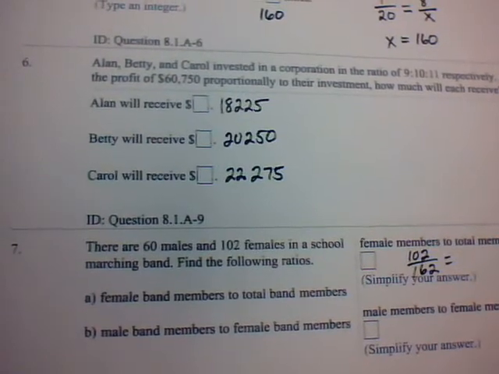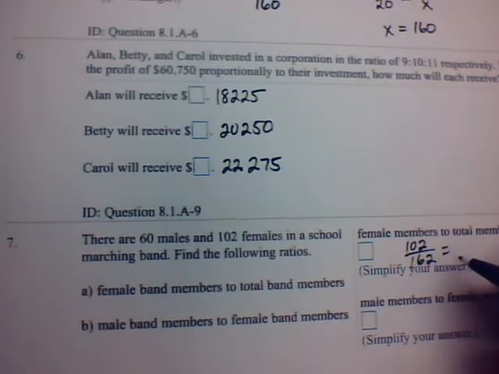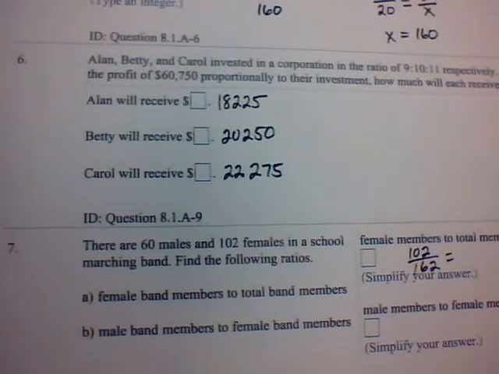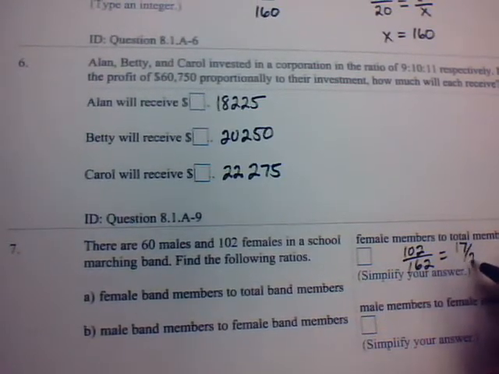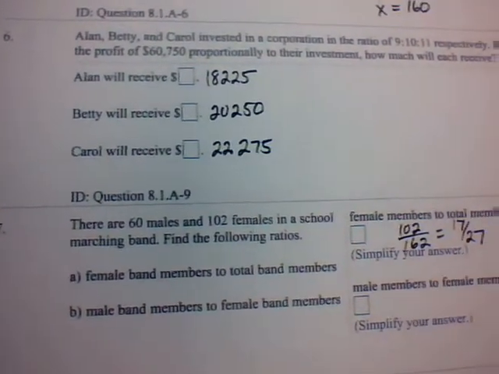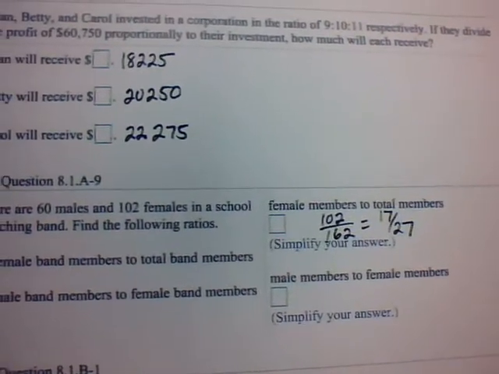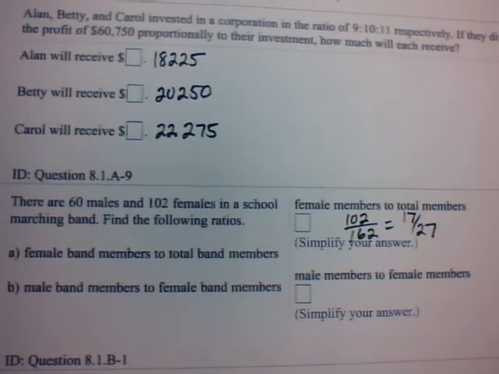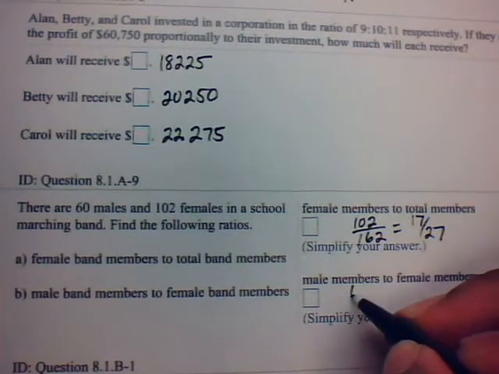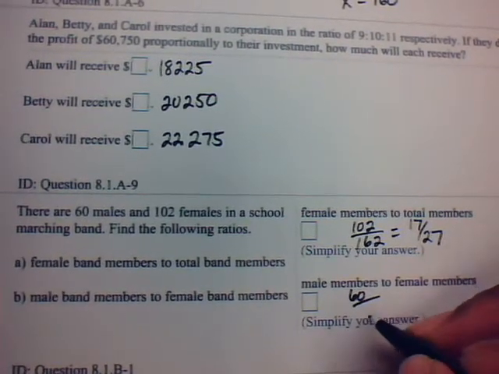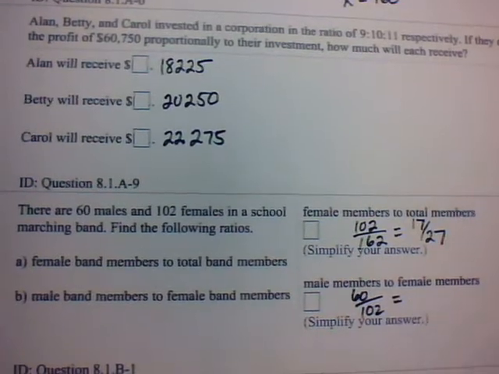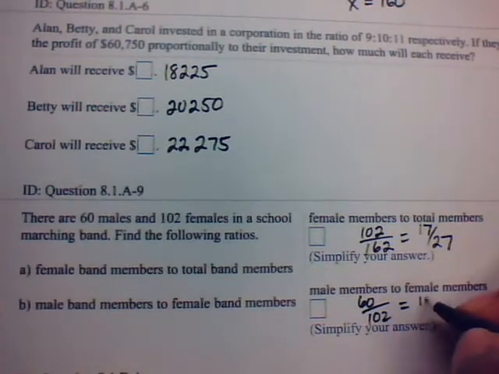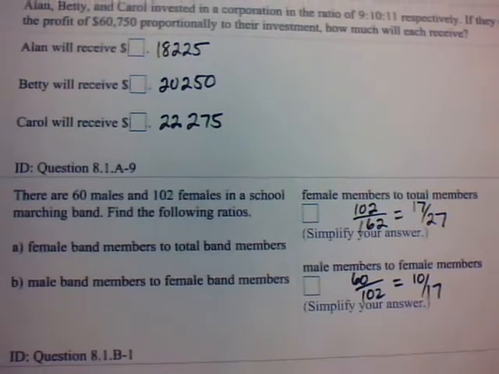And if you were to do this as a fraction in simplest form, it would be 17 over 27. So that would be your fraction in simplest form, 17 over 27. And male band members to female band members, well, there's 60 male band members over the female band members, that's 102. So that would be 60 over 102, and in simplest form, it would be 10 over 17.